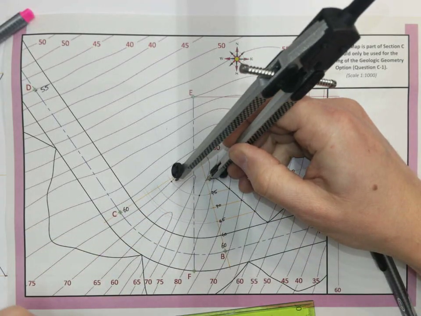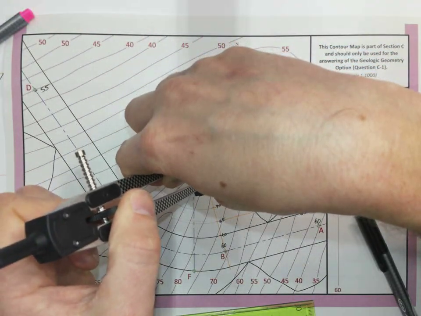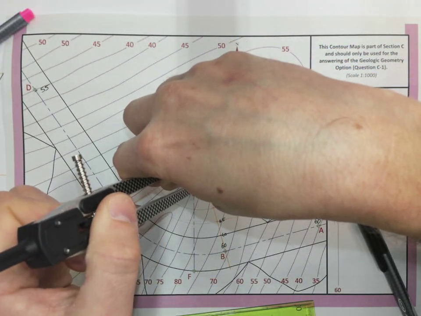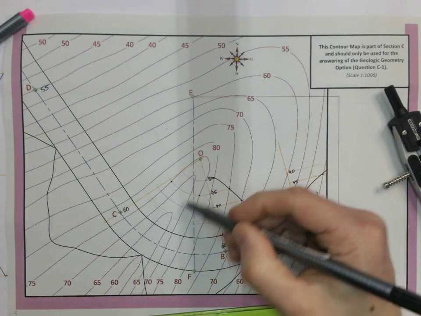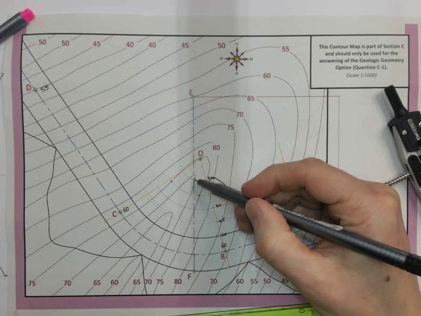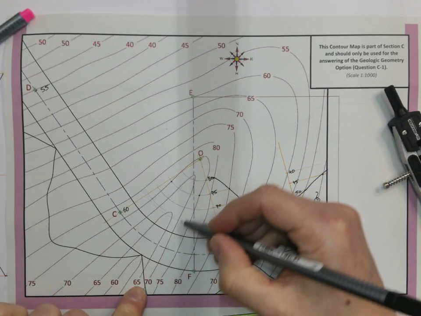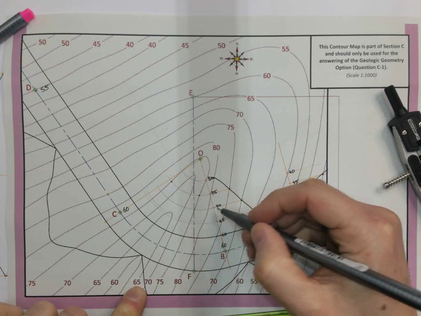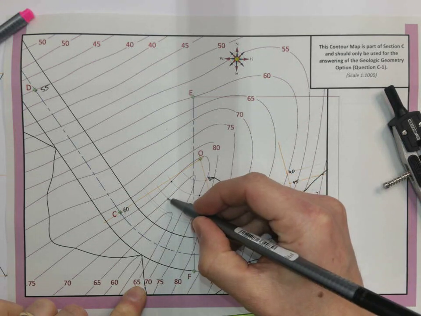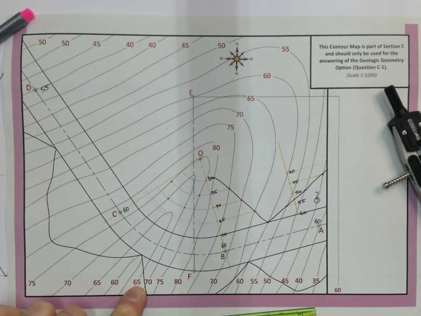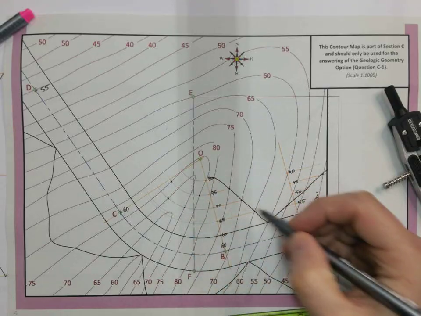And then 80. Put your compass in O, take the distance to 80. And does it hit an 80 contour within that region? This section here is 70, so no. I'm just looking here, 70 contour there. So the 70 arc actually hits there and there. Okay, so that means now I have those points all worked out within the curved area.